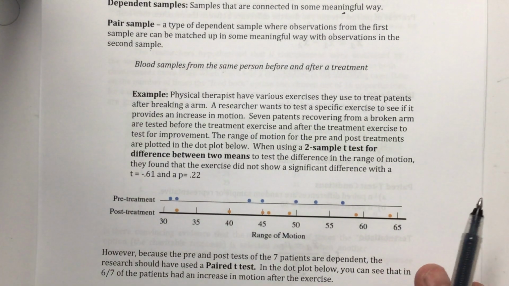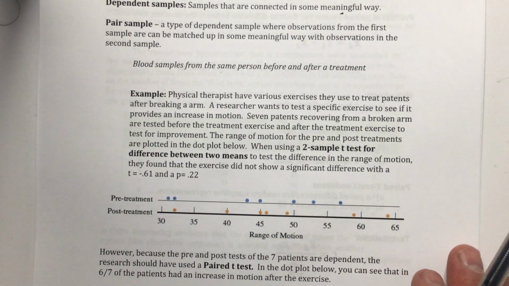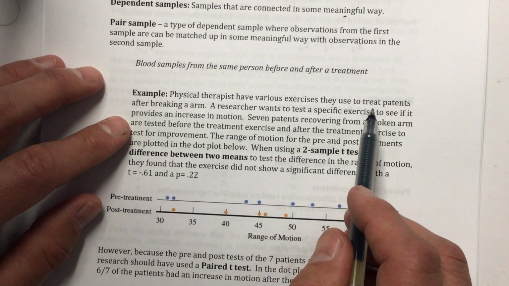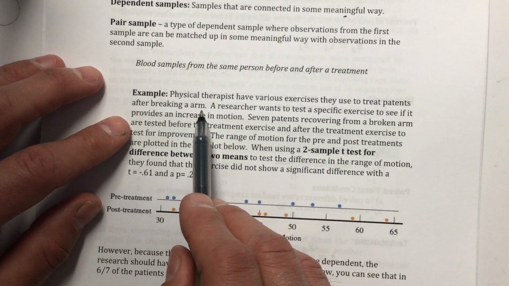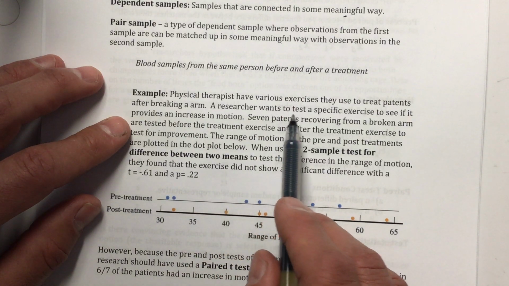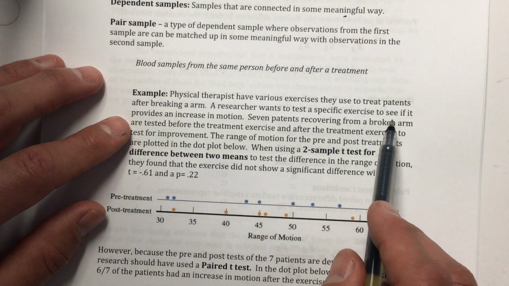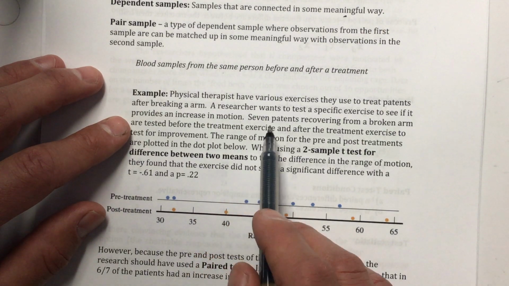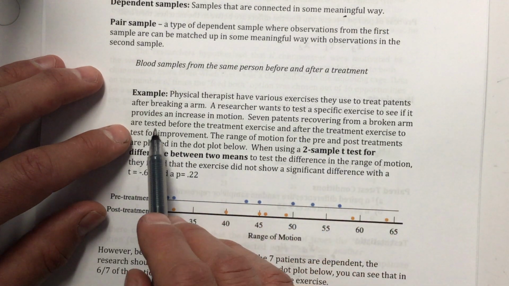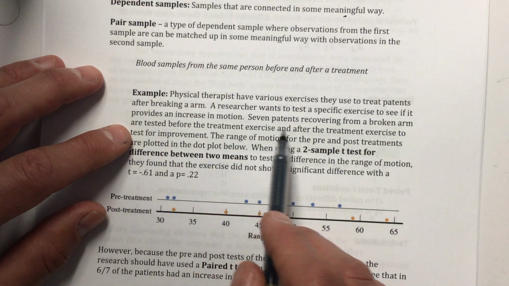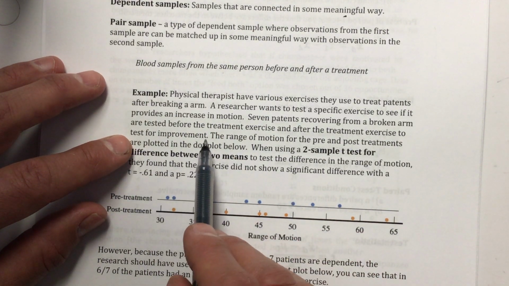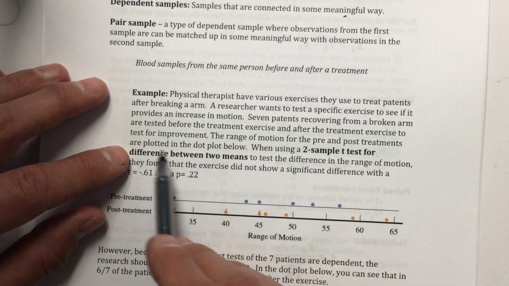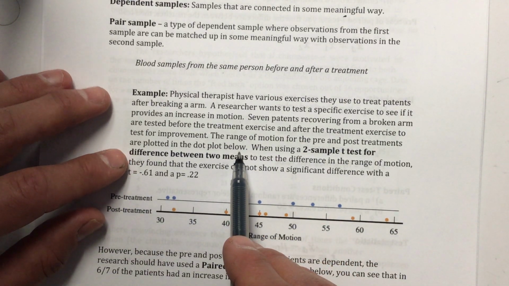So I got myself a little example here. Physical therapists have various exercises they use to treat patients after breaking an arm. Researchers want to test a specific exercise to see if it provides an increase in motion. Several patients recovering from broken arms are tested before the treatment exercise and after the treatment exercise for improvement. The range of motion for the pre and post treatments are plotted in the dot plots below.